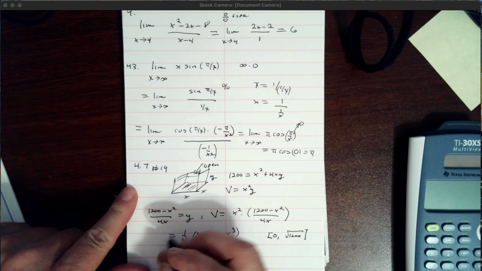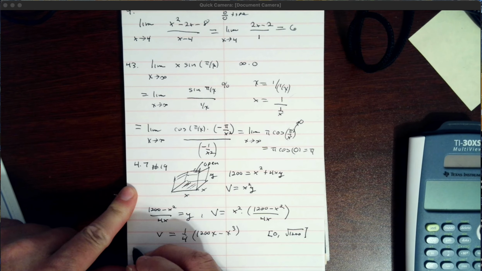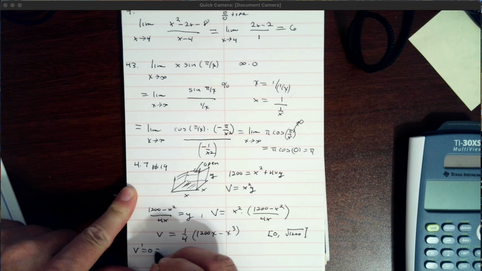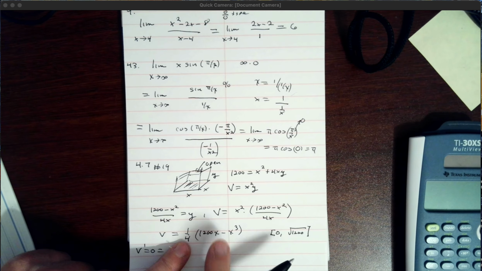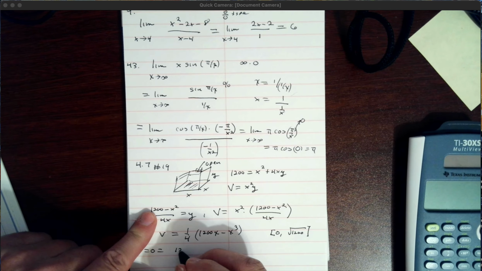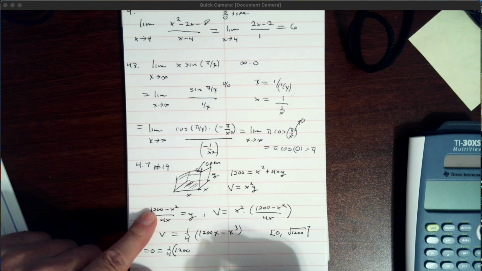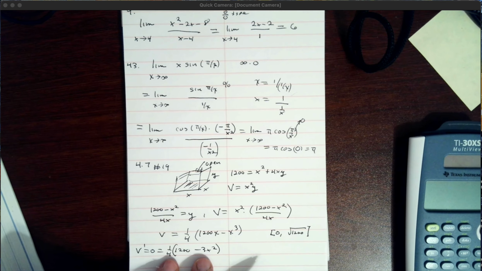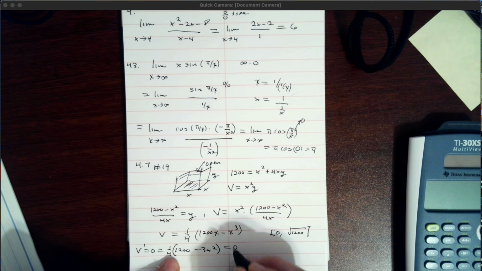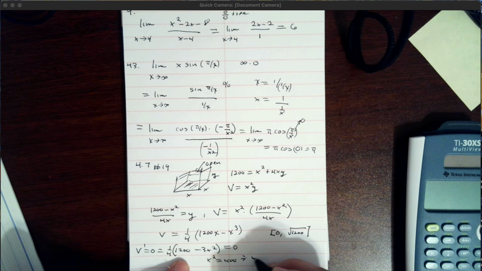All right, take the derivative of V and set it equal to 0 to get the critical numbers, and you would get 1200. There's a 1/4, which you could just take out in the front, minus 3x squared equals 0. Divide both sides by 3, take out another 3, and you get x squared equals 400. So x is 20.